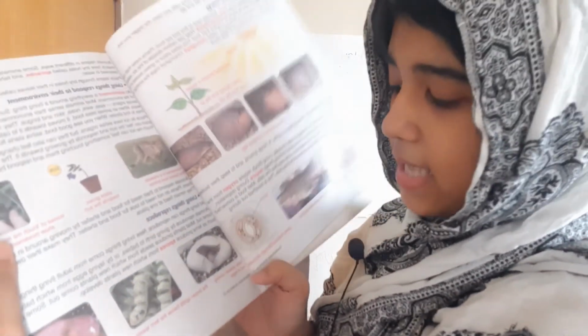Now the fifth one is: living things reproduce. Obviously living things reproduce, like snakes, here is a picture. Snakes reproduce. All living things can reproduce. New living things come from adult living things.